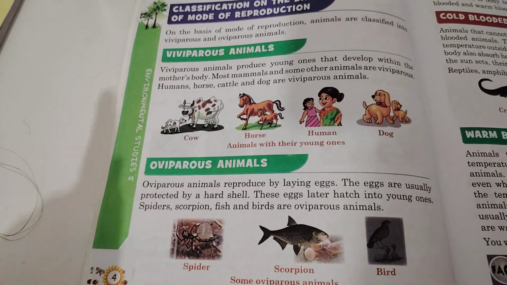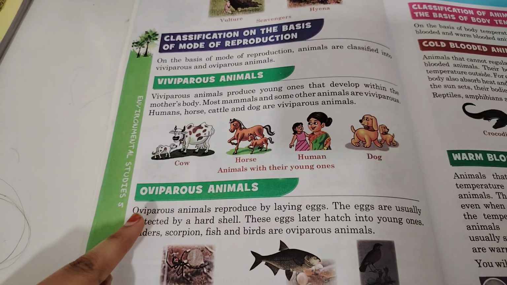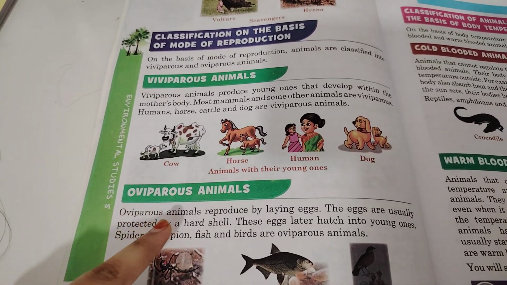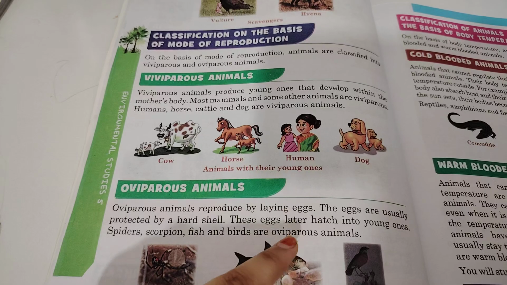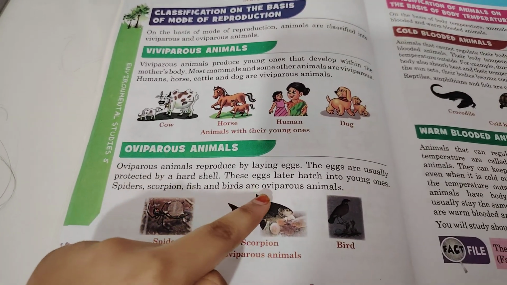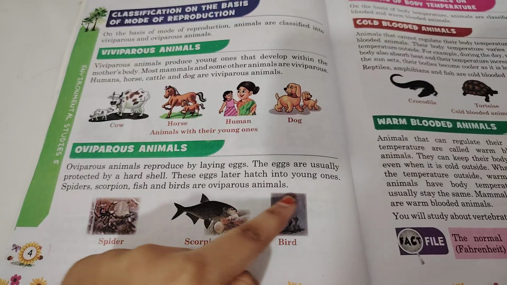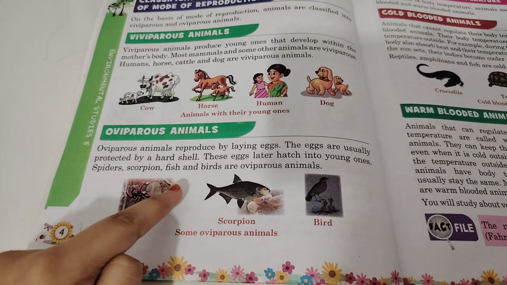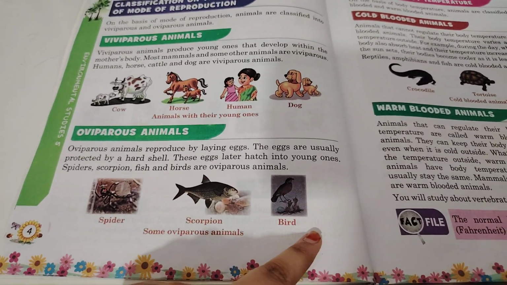So oviparous animals. I told you that they lay eggs. Oviparous animals reproduce by laying eggs. The eggs are usually protected by a hard shell. These eggs later hatch into young ones. Spider, scorpion, fish, and birds are oviparous animals.